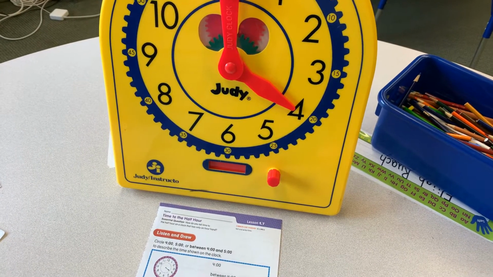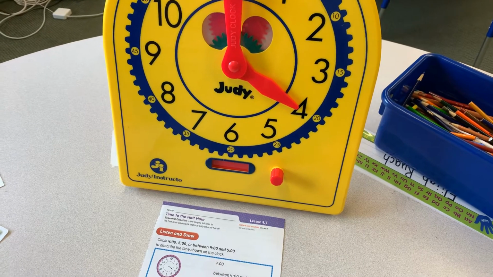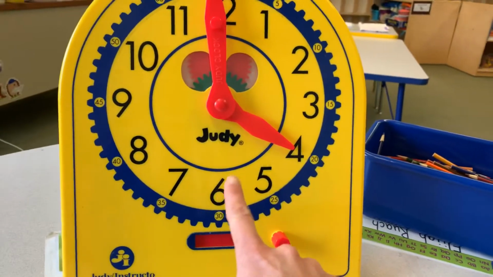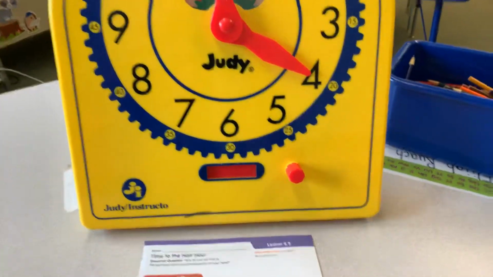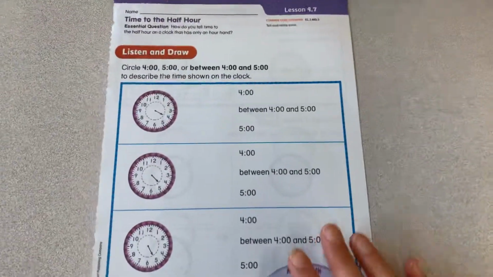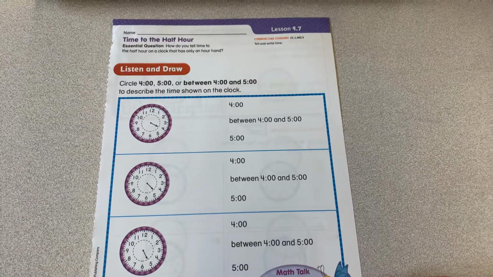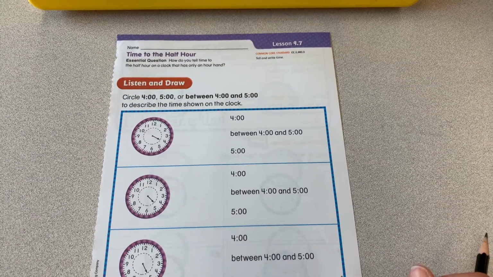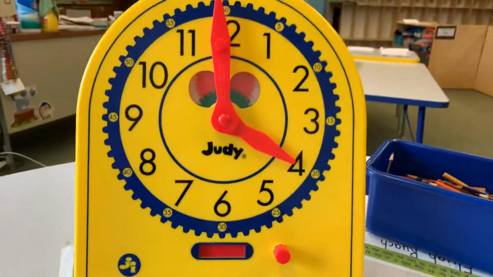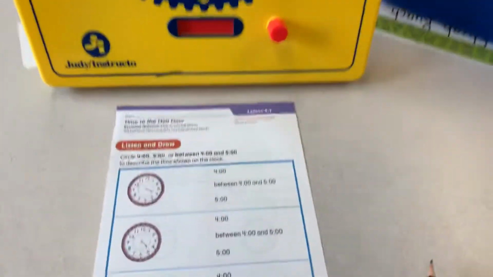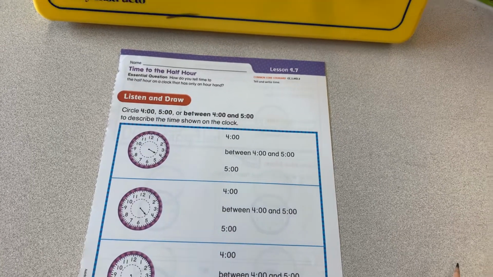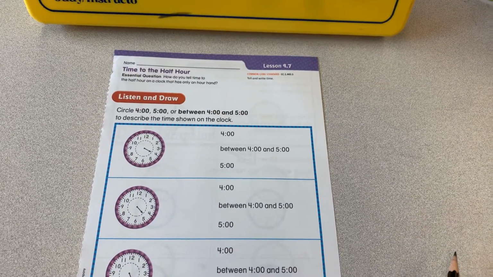Today is your lesson 9.7 for first grade math. If you want to take out your Judy clock, you sure could get that out if you want to. Other than that, you will just need your lesson papers, lesson 9.7. We're going to be talking about time to the half hour. Yesterday was about time to the hour. Today is time to the half hour.